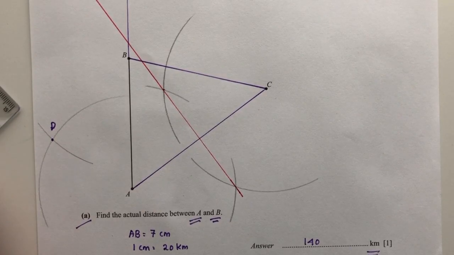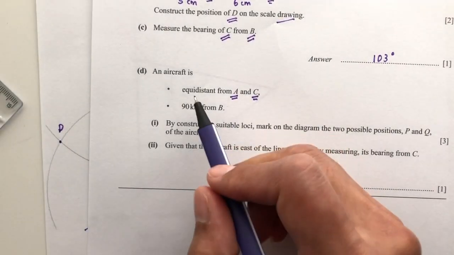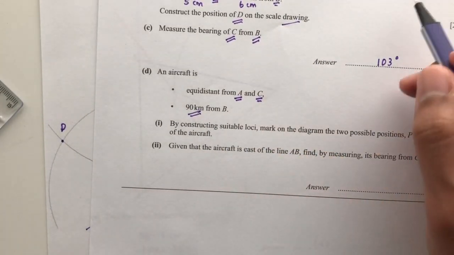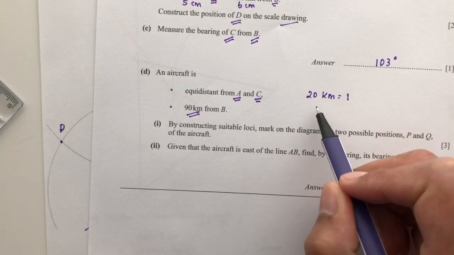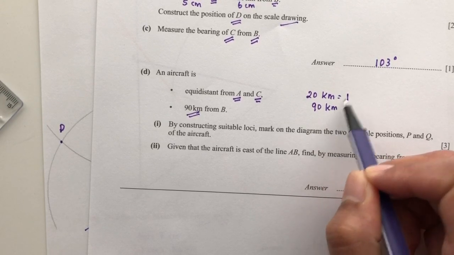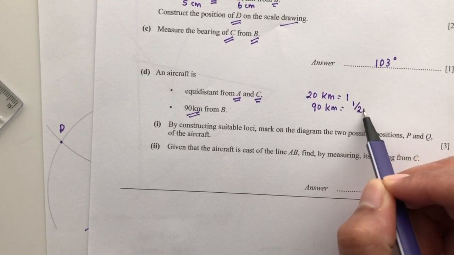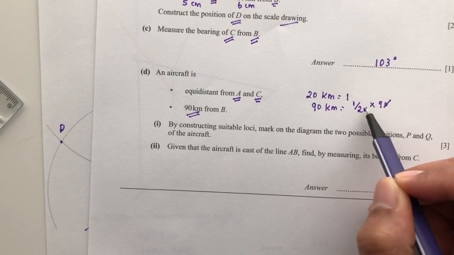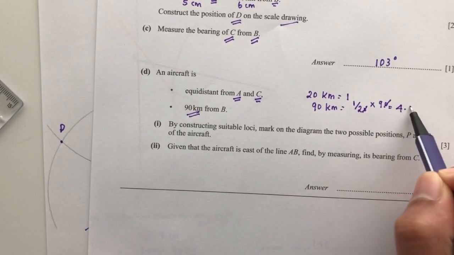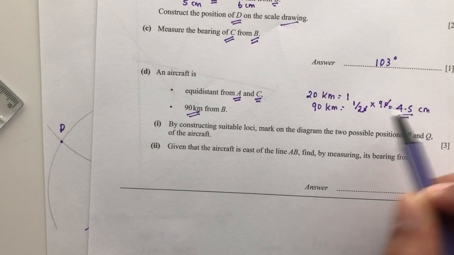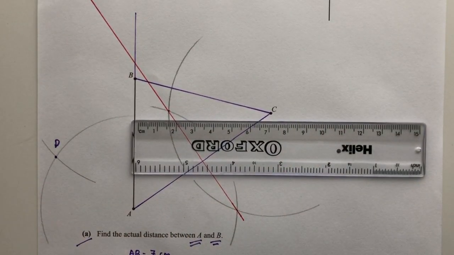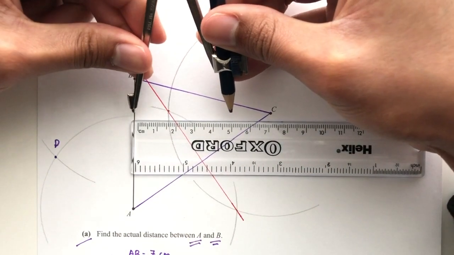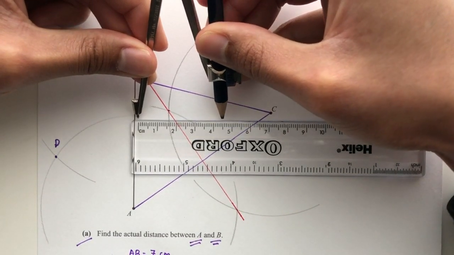Now the second condition, it says it needs to be 90 km from B. So we know that 20 km is equal to 1. So what is 90 km? You will do 1 divided by 20 times 90. That will be 4.5. So 4.5 centimeters from B. So you go to your point B. You have to measure 4.5 on this scale. So 4.5 will be about this.